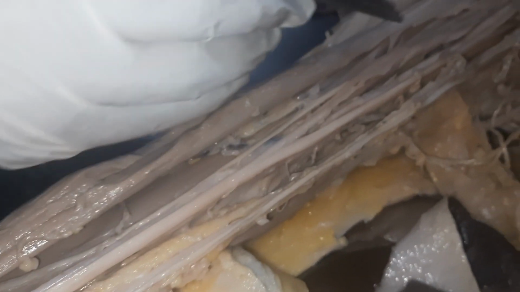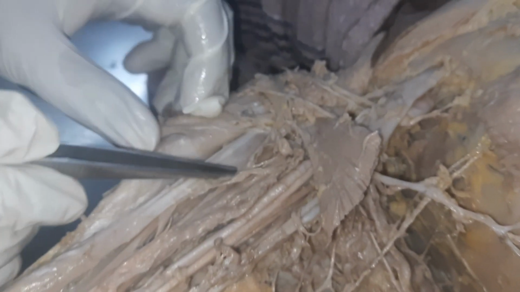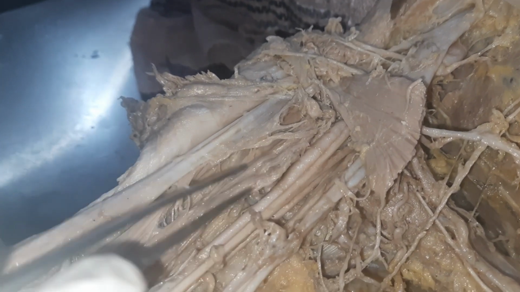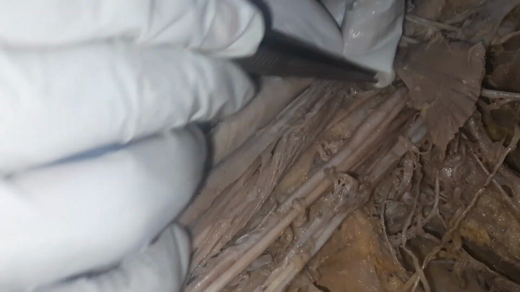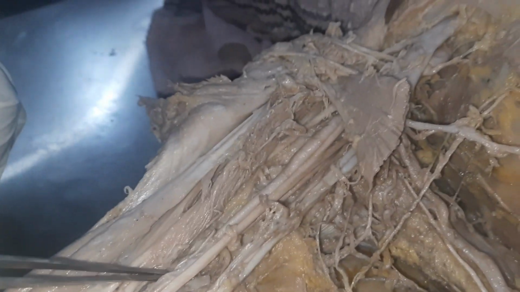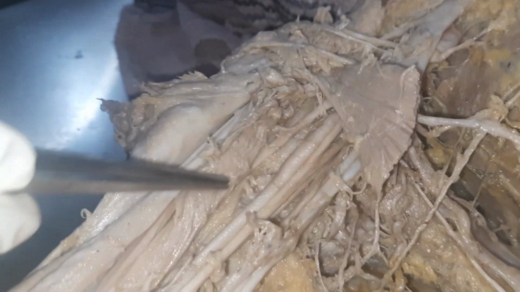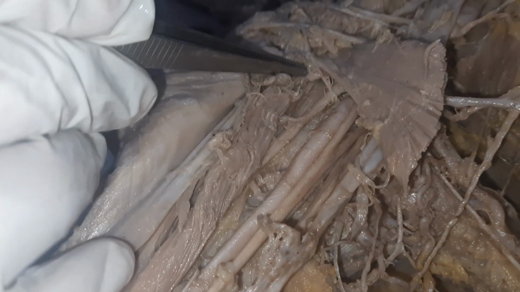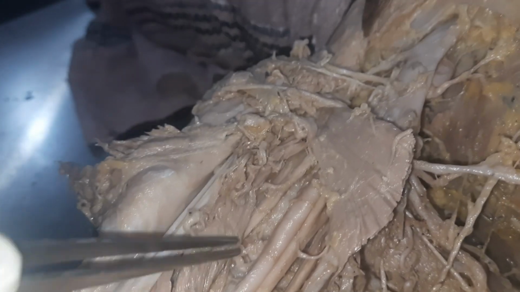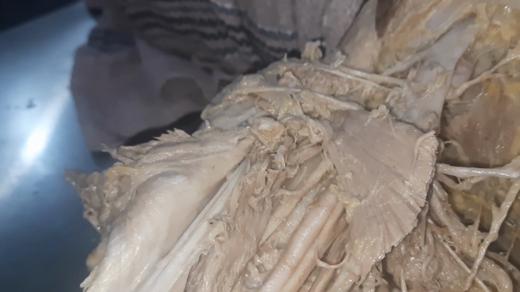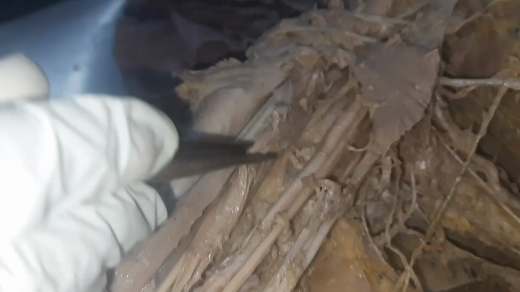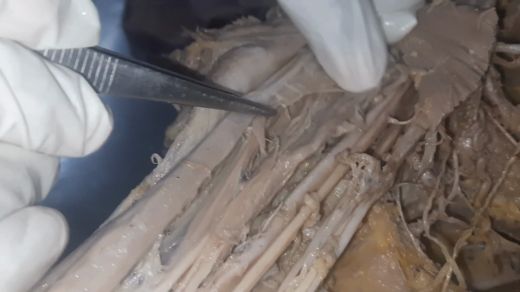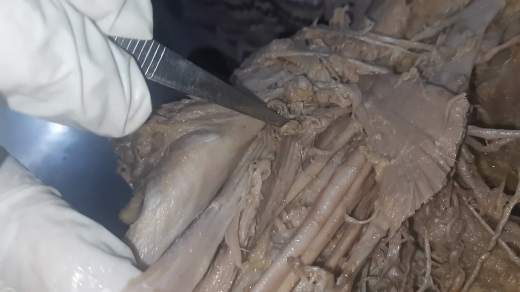Now there is a short muscle which is superiorly placed here, medial to the biceps. This is biceps. Medial to that, you can see this muscle here, that is coracobrachialis. So coracobrachialis is originating from the coracoid process, and it is inserted to the humerus. This is short head of biceps brachii, and you can see the coracobrachialis. They run together.